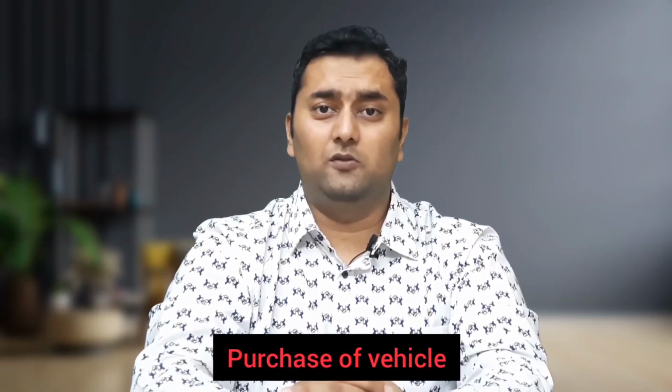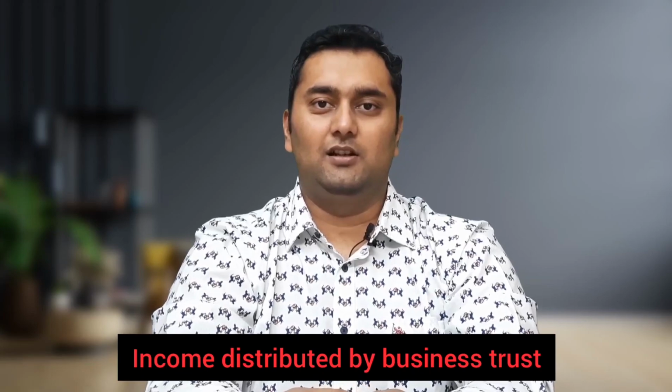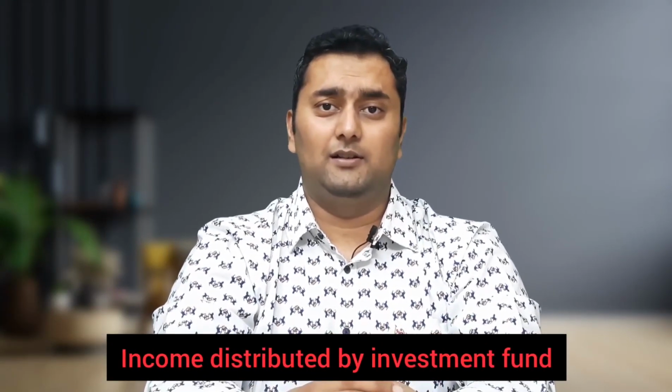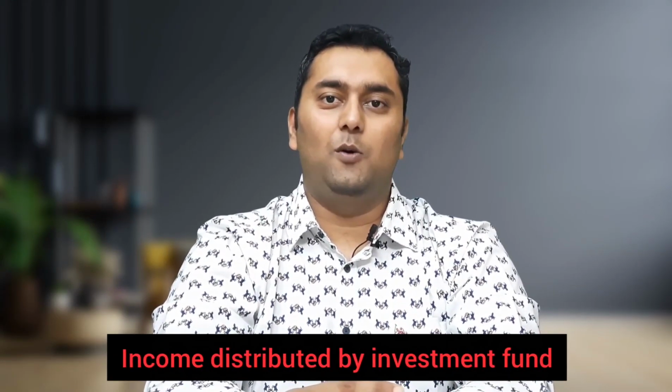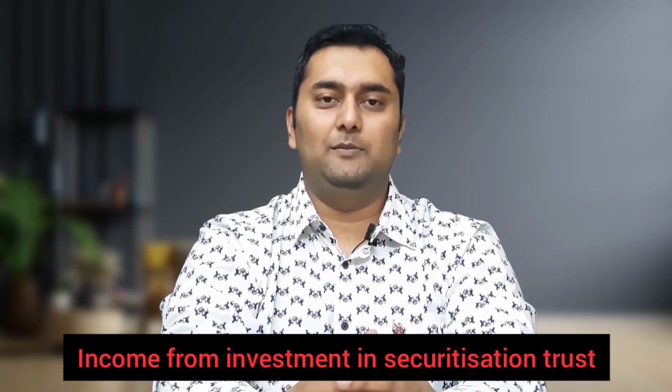Number 41, purchase of vehicle. Any purchase of vehicle where tax has been deducted at source will also reflect in your AIS. Income from units of business trust which are reported by the payer in Form 27Q will also reflect in recipient's AIS. Income from units of investment fund which are reported by the payer through Form 26Q are also reported in recipient's AIS. TDS is debited on the income from investment securitization trust, and the same is reported by the payer on a quarterly basis through Form 27Q. This will reflect in the recipient's AIS.